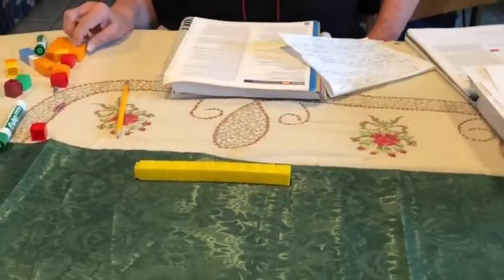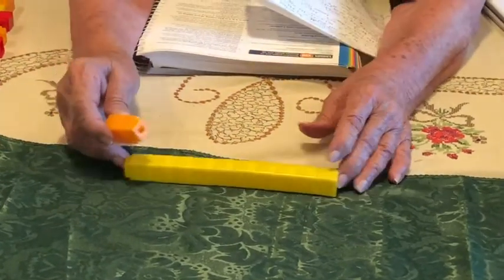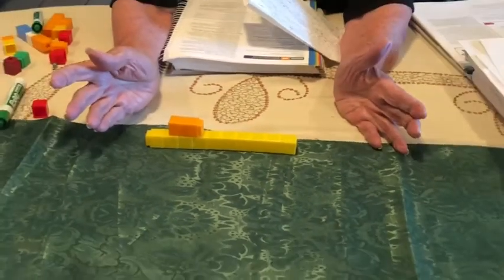All right, I have, let me move this over here. I have 10 cubes. 1, 2, 3, 4, 5, 6, 7, 8, 9, 10. Okay? And if I want to add 2 to 10, I know it's 12. Okay?